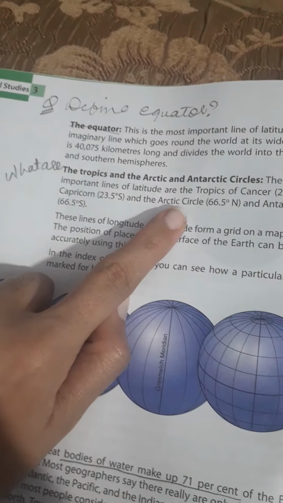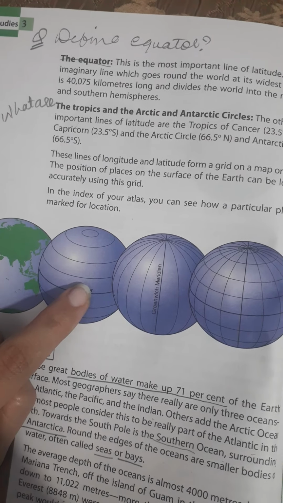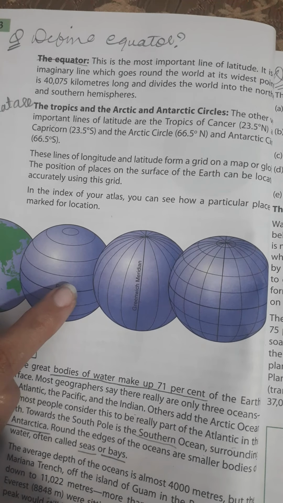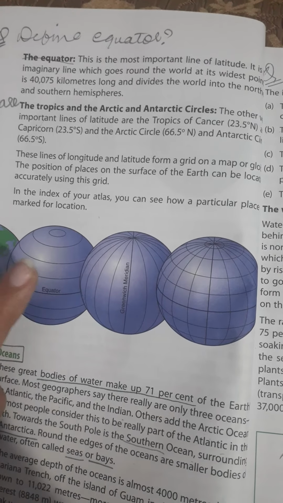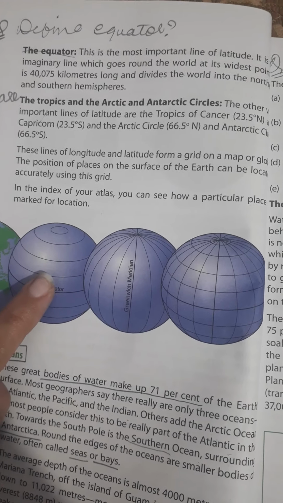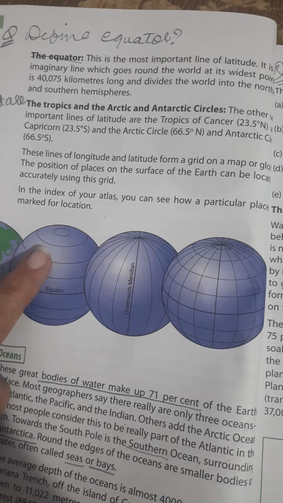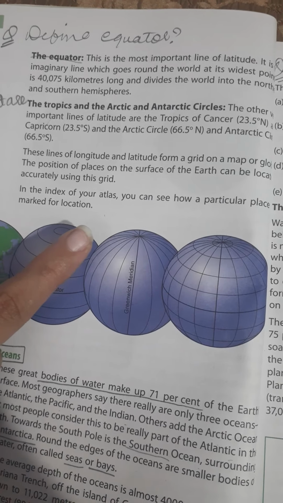Okay students, the next is the tropics and arctic circles. These are the tropics and arctic circles. Because of these lines we can locate places on the map very easily. We can give the perfect position on the map because of the tropic, arctic and antarctic circles.